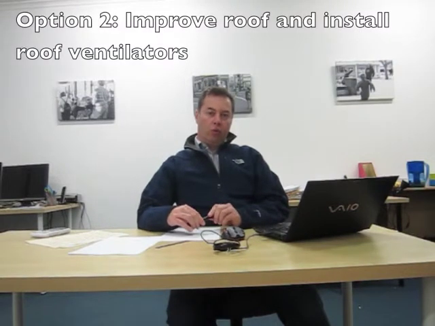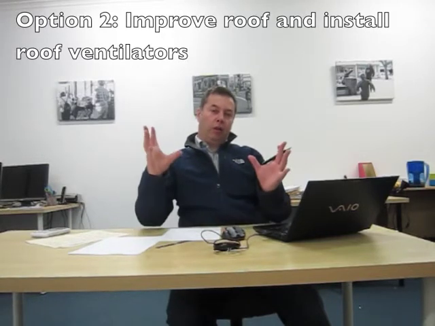Then we played around with the idea of introducing roof ventilators. We simulated the building with the new roof insulation, which had an R value of 3.2, and we simulated increased ventilation rates to see what effect that would have on the internal temperature.